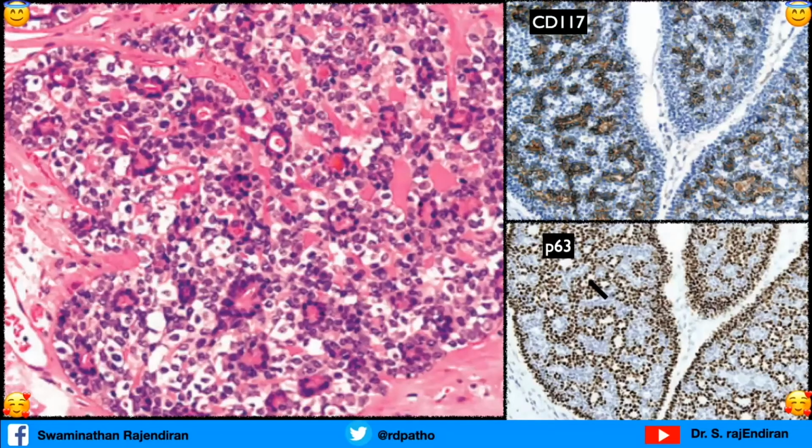This is another biphasic tumor, very nice picture. Again, if you see it once, you won't forget. You can see nicely 2 types of cells, luminal cells and abluminal cells. So these are epithelial cells, these are myoepithelial cells. It's invading into the parenchyma. So this is nothing but epithelial myoepithelial carcinoma.